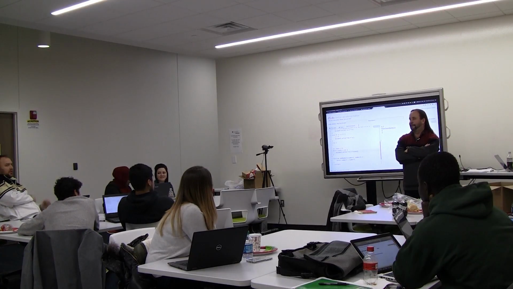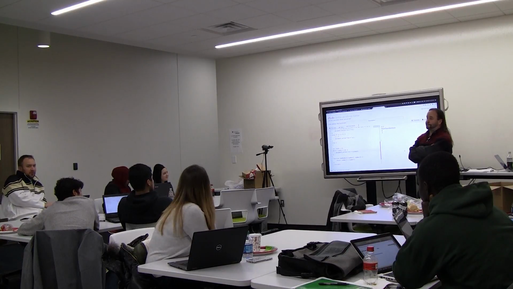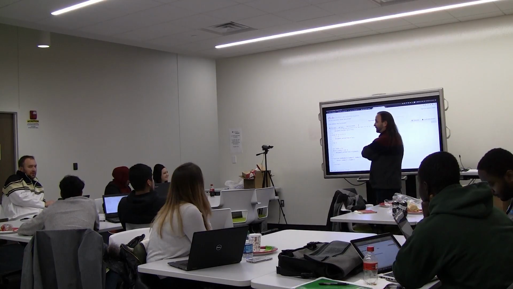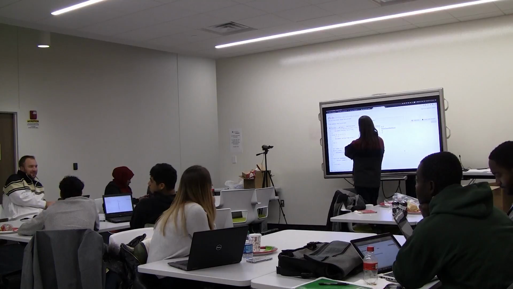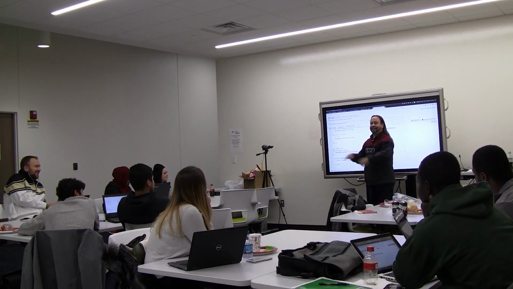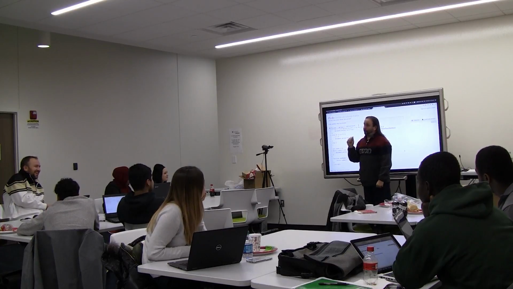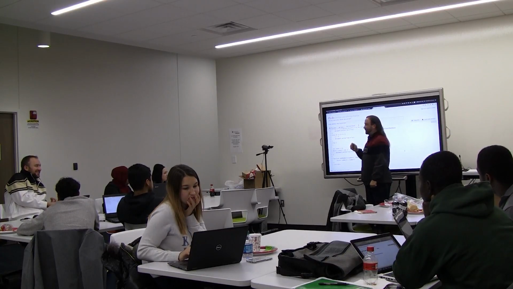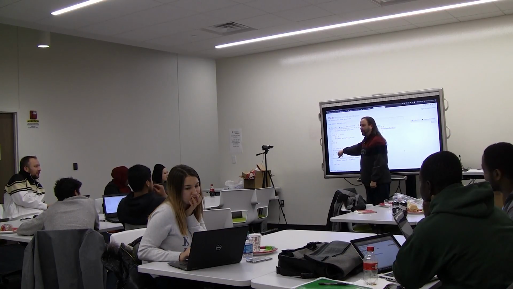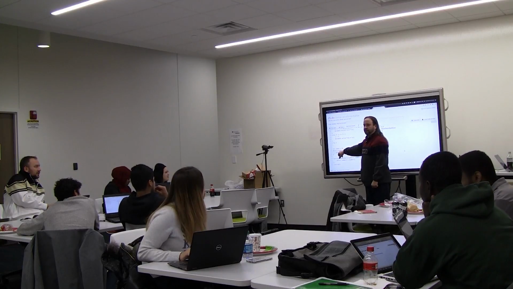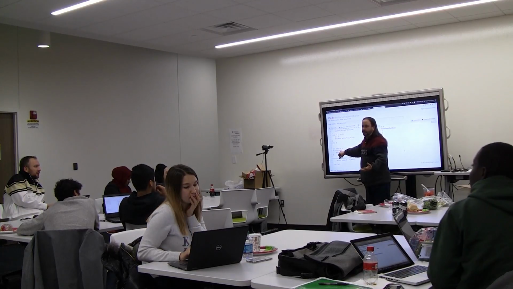Because it says while 0 is less than 10, and it's always 0. So in a structure like this, there really ought to be some changing of that variable, so that at some point in time this expression is no longer true, and the while loop won't run forever.